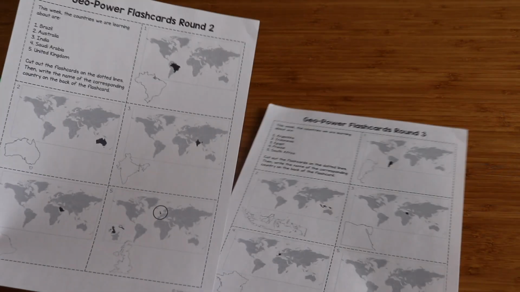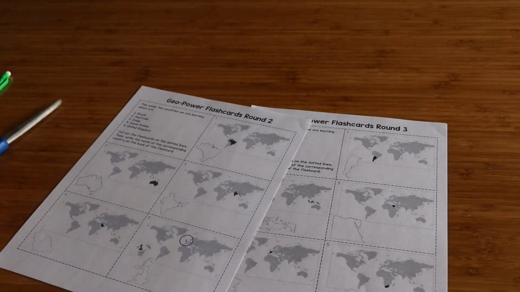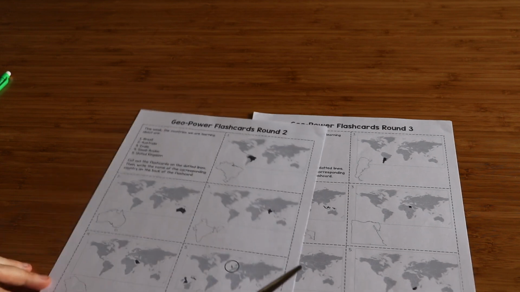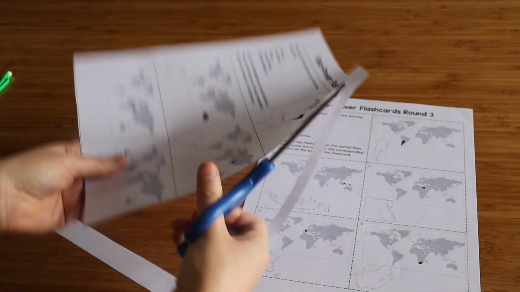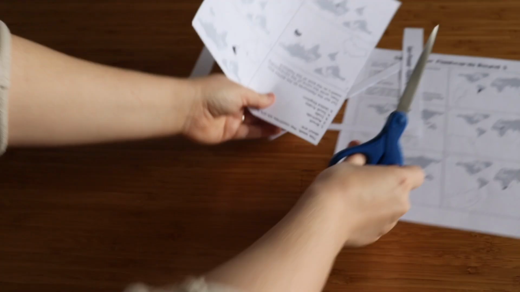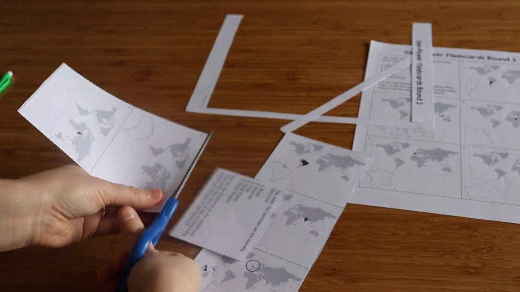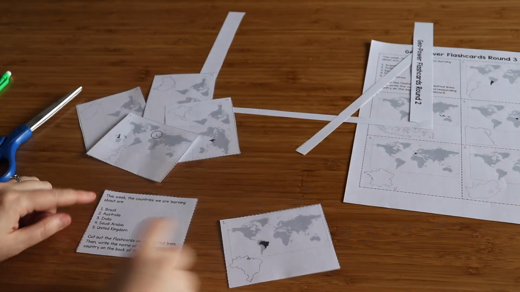Let's break down how this actually works. First, you pass out flashcards to your students, and the set of flashcards only contains 5 countries. You don't want to do too much because it becomes overwhelming. Students cut out the flashcards and write the name of the country on the back of the card.